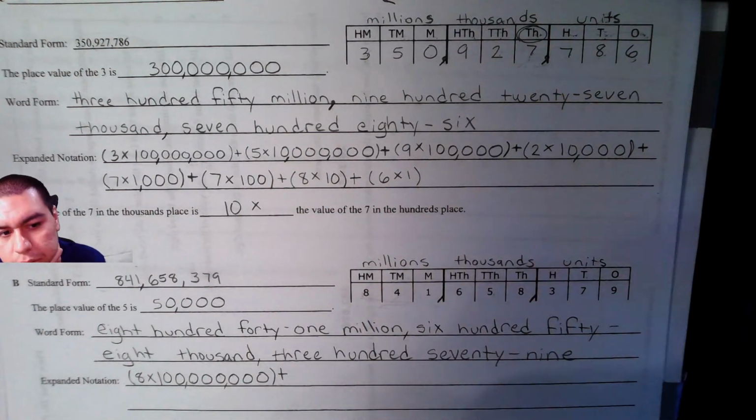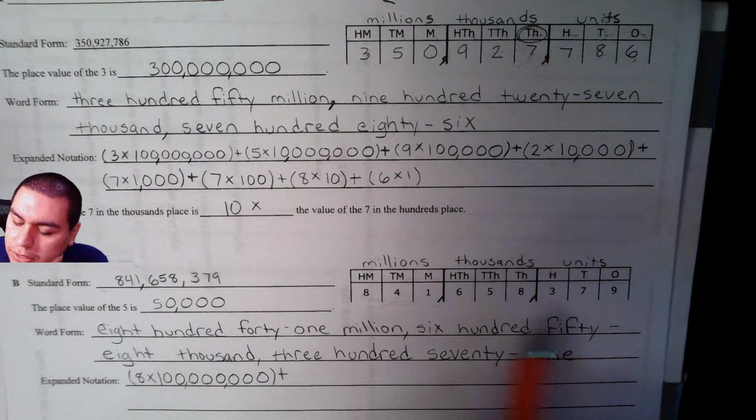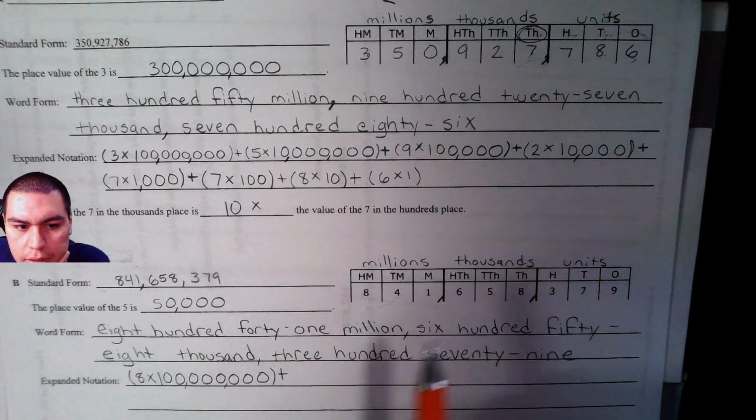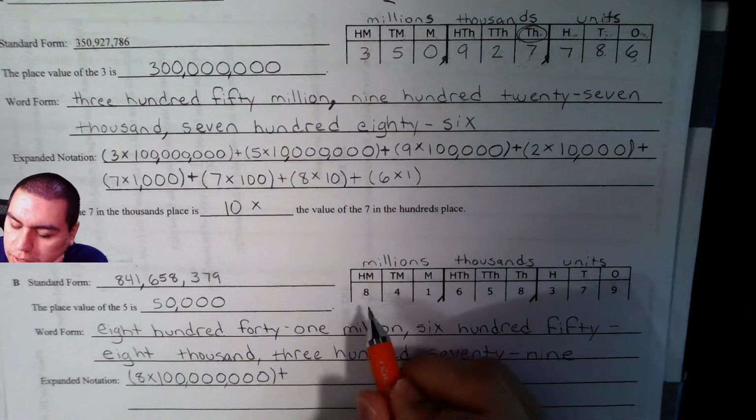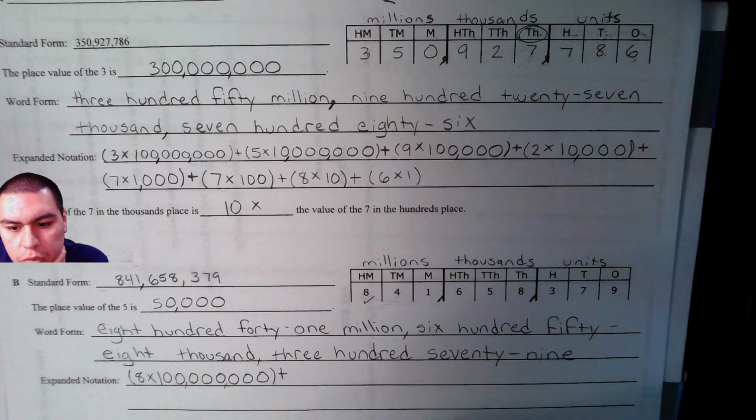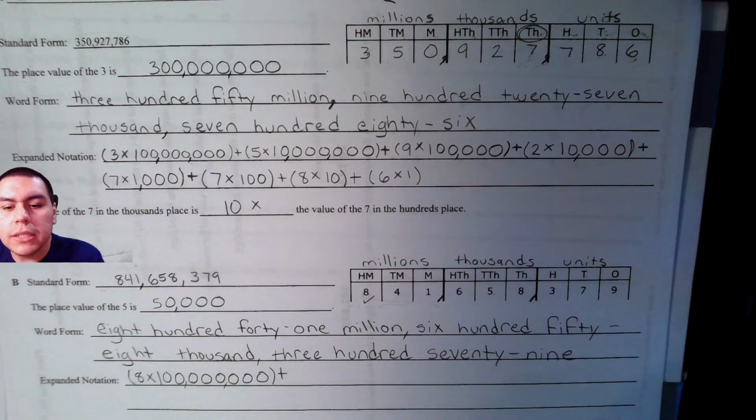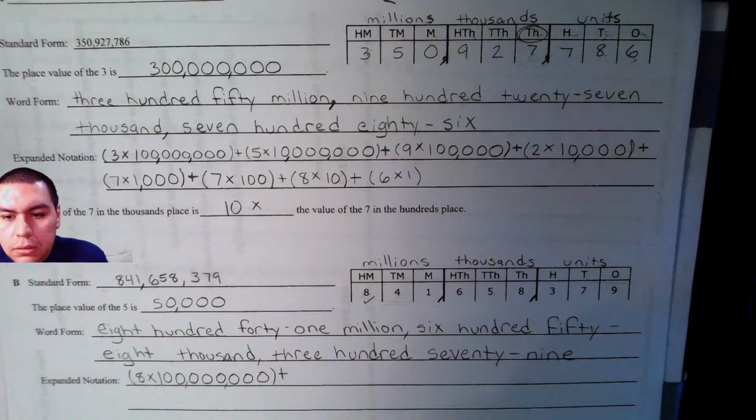After the 8, what digit would come next? What's the next biggest digit in my number? We have the 8 in the 100 millions. We did this. So which one is next? Jaylene, which one's next? After the 8 in the 100 millions, what would be the next one?